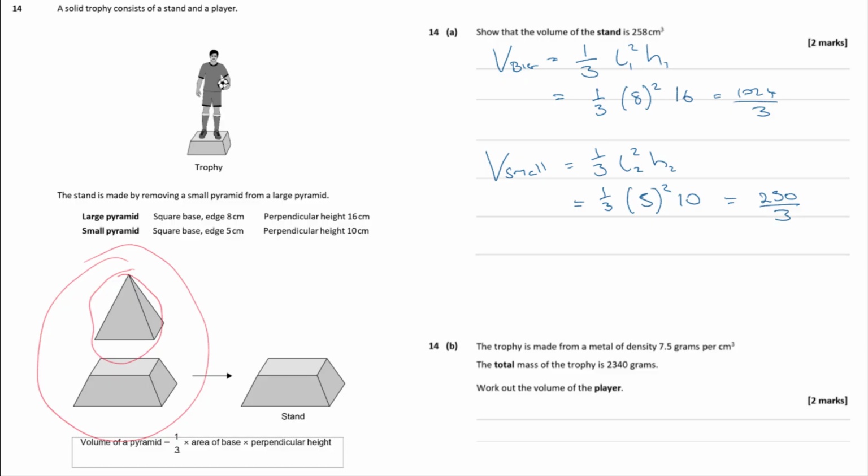Okay, so then the volume of the stand is going to be one take away the other. Then it's going to be the 1024 over 3 minus the 250 over 3, which leaves me with 774 over 3, isn't it?